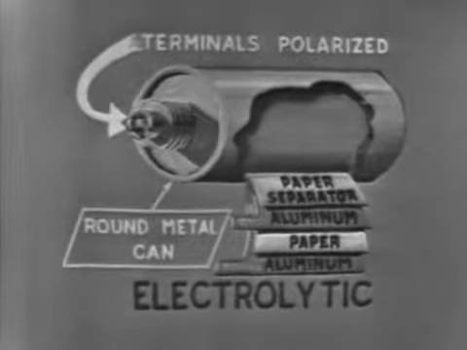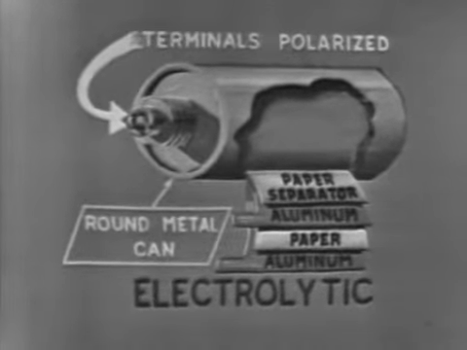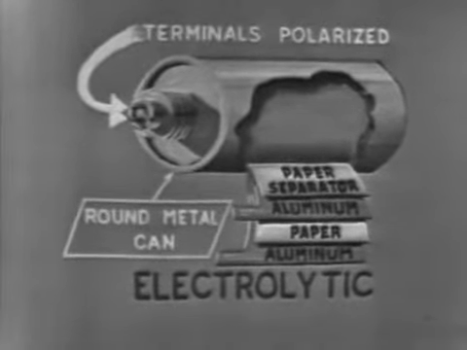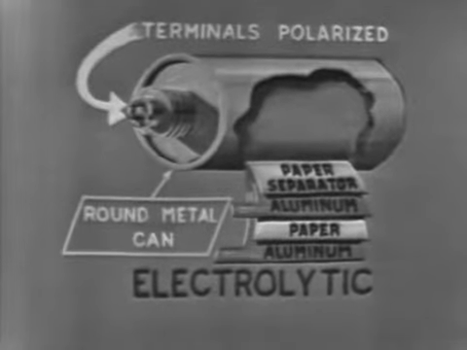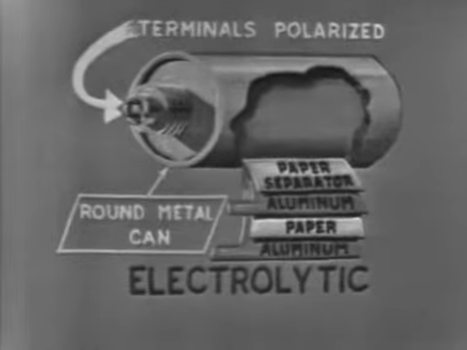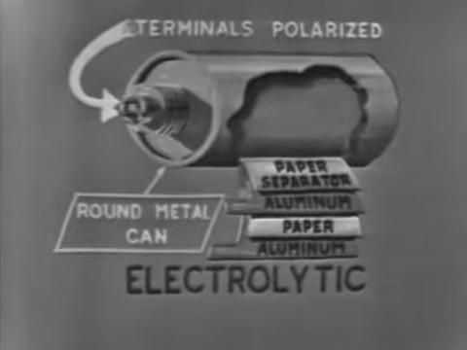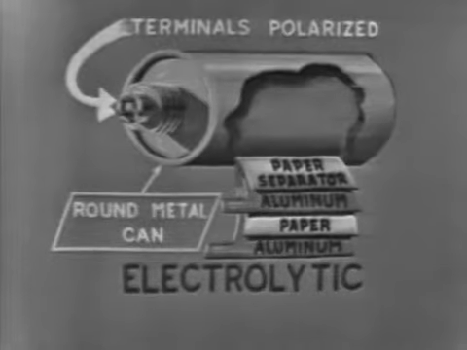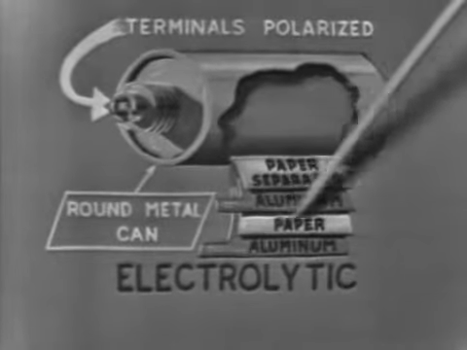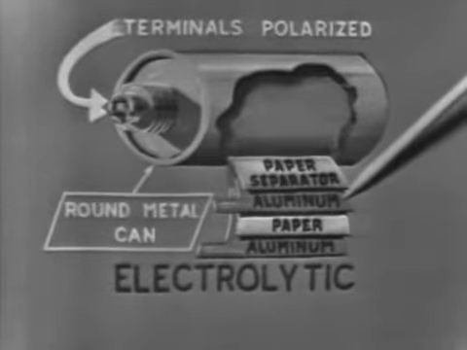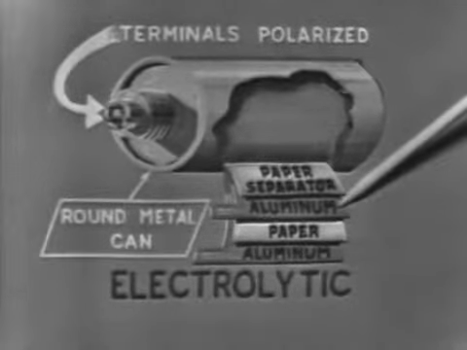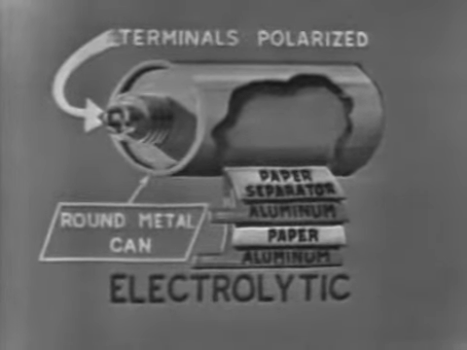This capacitor is usually identified by the fact that it's housed in a round metal can. In other ways, its physical shape is very similar to the cylindrical paper capacitor. It's used when you want a very large capacitance in a fairly small space. The electrolytic capacitor has aluminum plates separated by paper with an extremely thin film of aluminum oxide formed on one of the plates. This is the dielectric, and this is also why it's called an electrolytic.